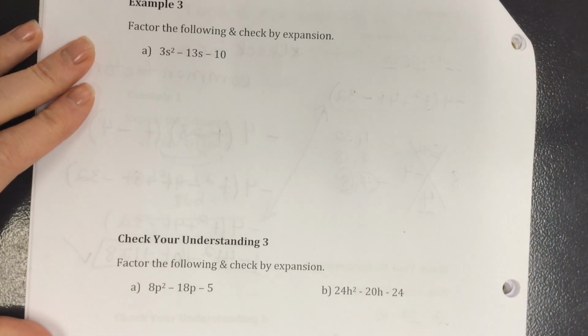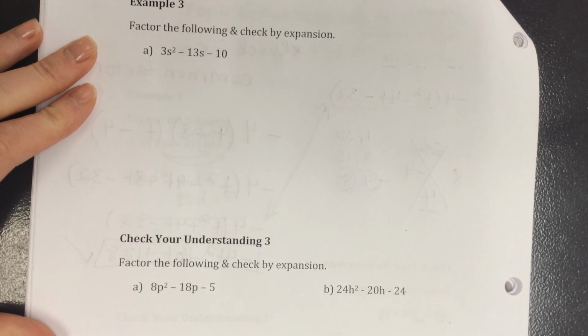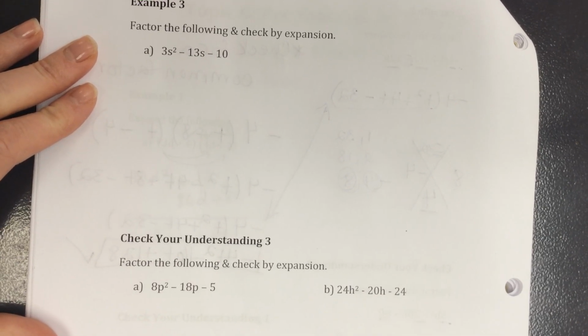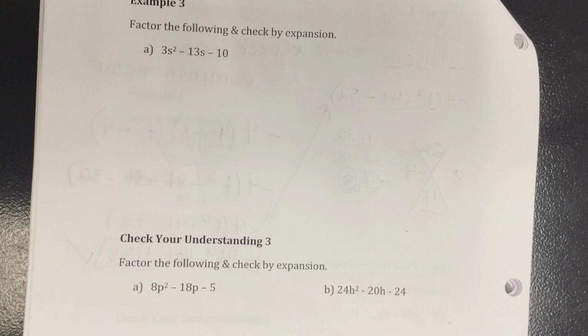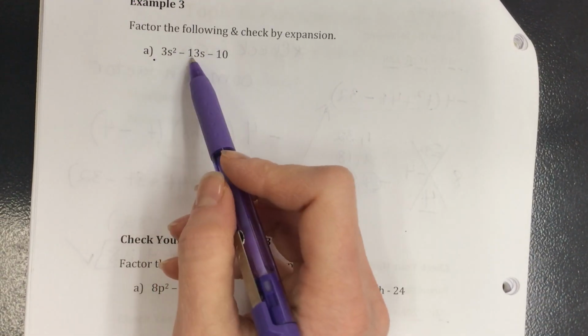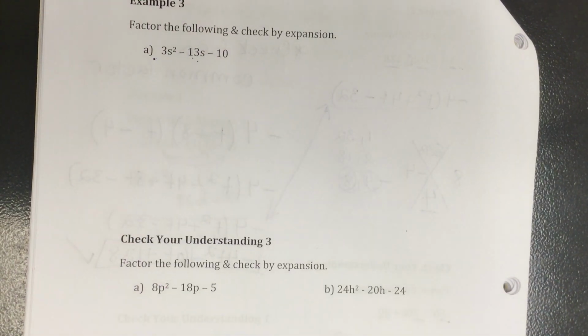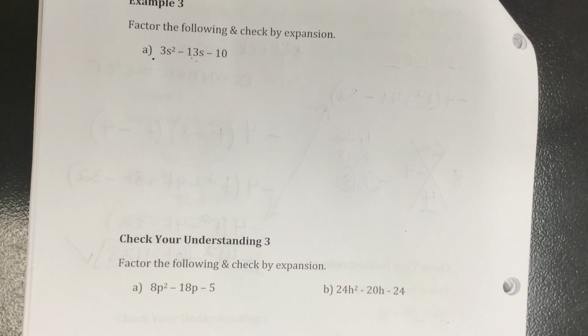So this is where things get slightly trickier. You first of all take a look for that common factor, and you can see 3, 13, and 10. It has to be a common factor to all 3 terms. Does not have a common factor, right? So given that these are both prime numbers, it's unlikely you can get a common factor.